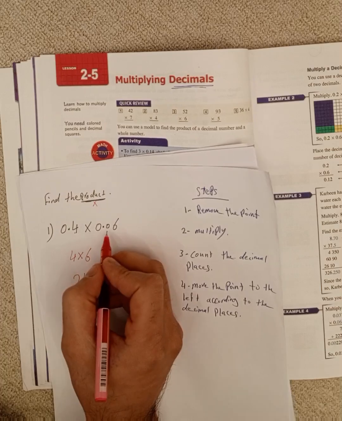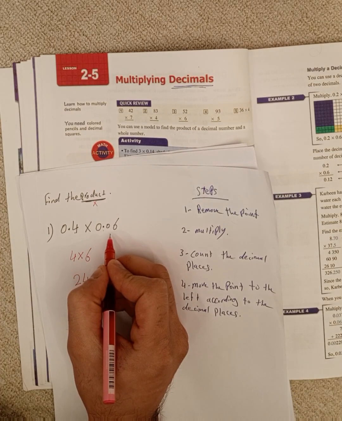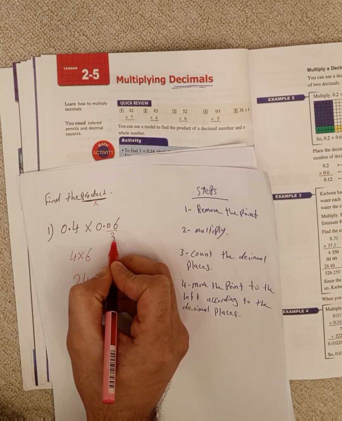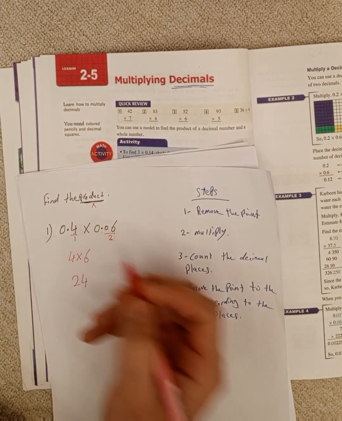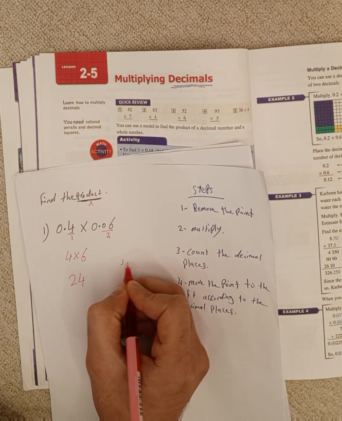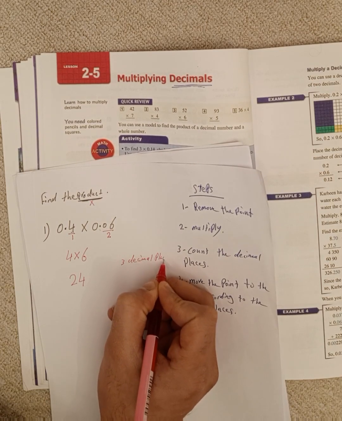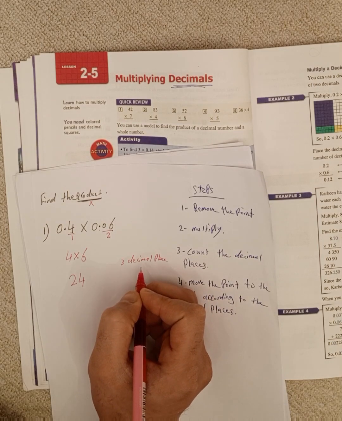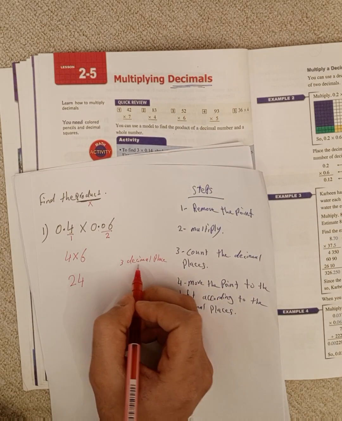It means how many numbers you have after the decimal point on the right hand side. Here we have 2 decimal places, here we have 1. Plus it, it's 3 decimal places.